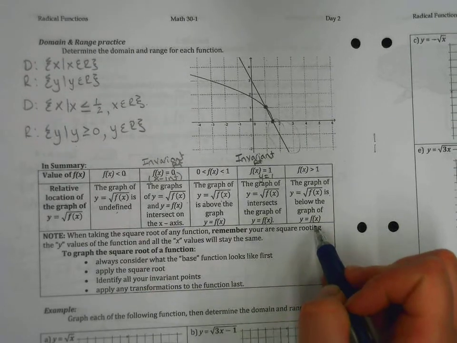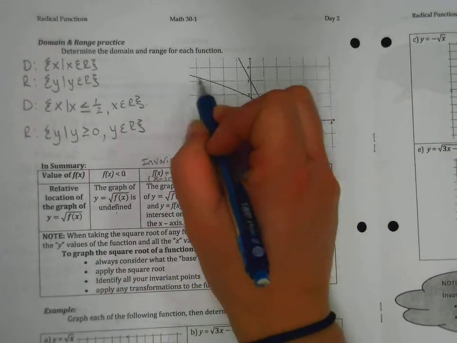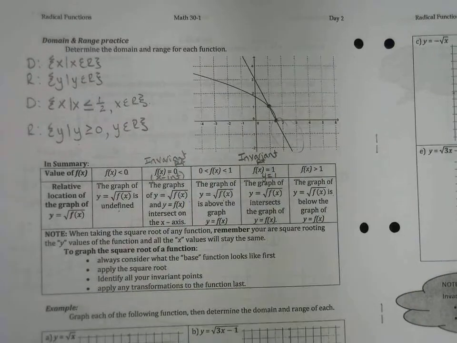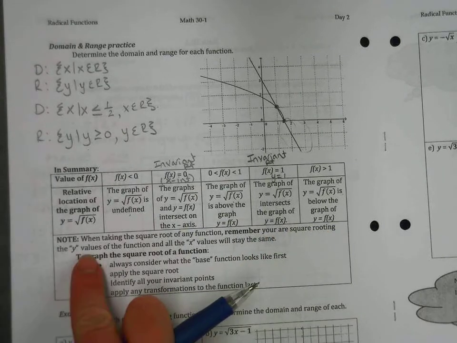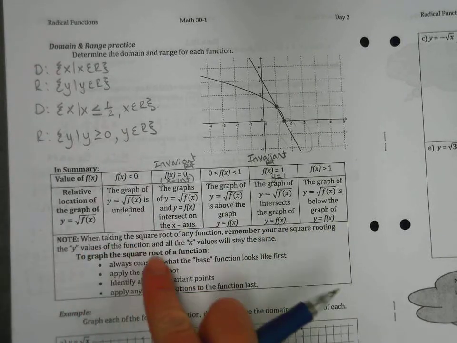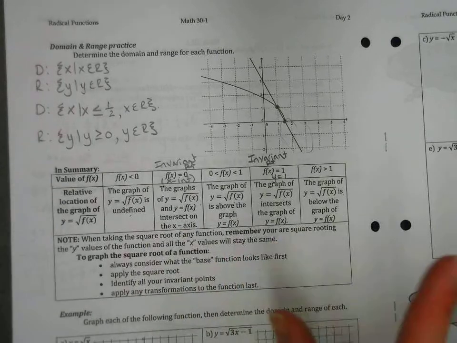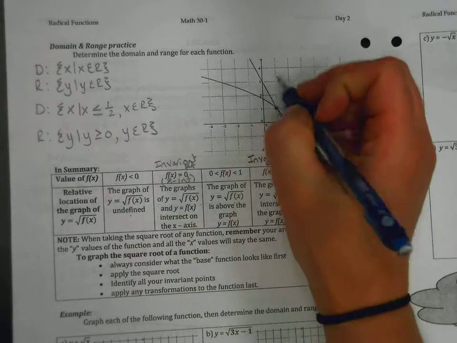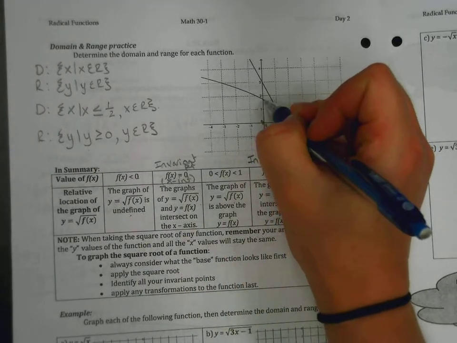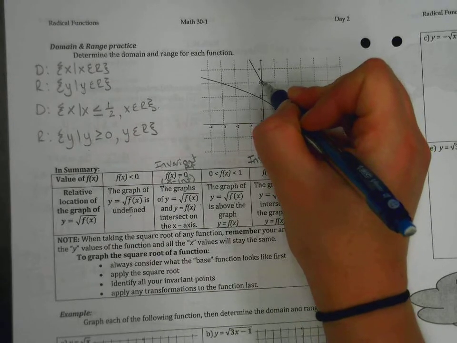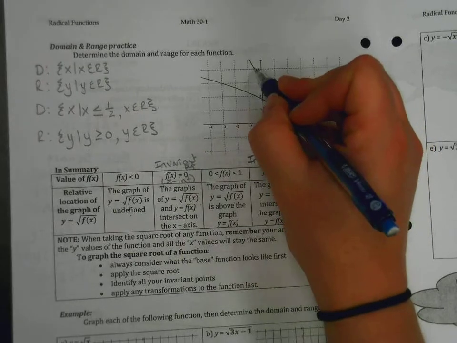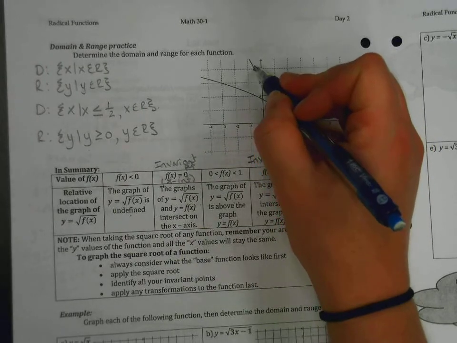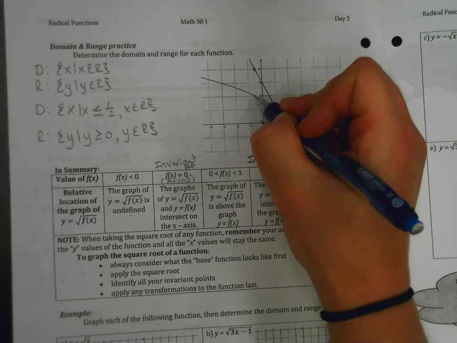Okay? So, as a note, when taking the square root of a function, remember you are square rooting the y values, and all the x values will stay the same. We're not doing anything to the x coordinates. If you notice here at 0, I square rooted 3, which is approximately 1.7. Okay? Here, at this point at like 1/2, I square rooted 4, which is now 2, and so on. So we are taking the square root of the y values.